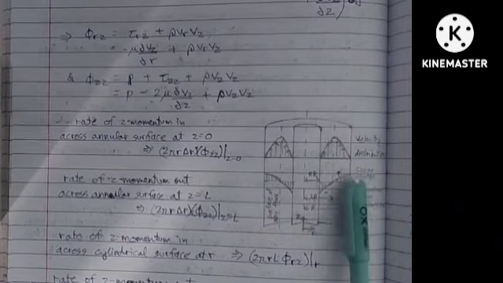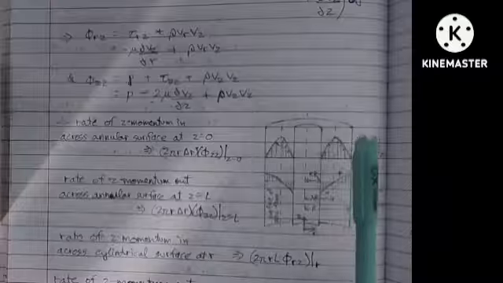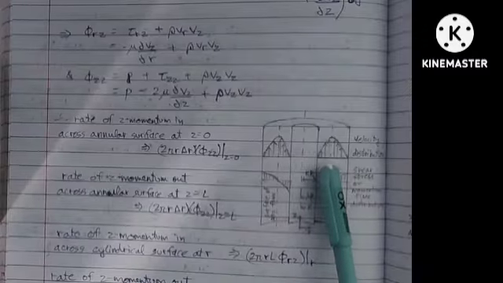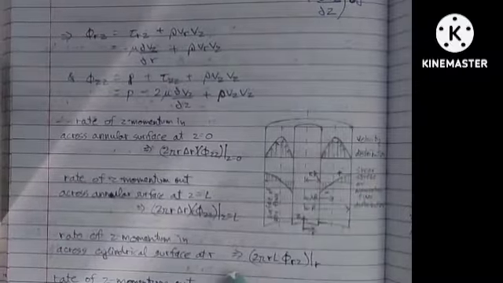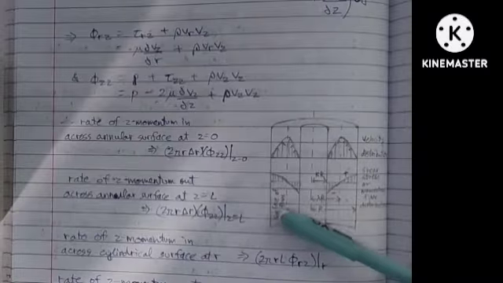That is the velocity distribution. So we'll assume at some lambda r, the Vz is equal to Vz max, and this plane where Vz is Vz max, there will be no momentum flux. That is, this is the surface of no momentum flux.